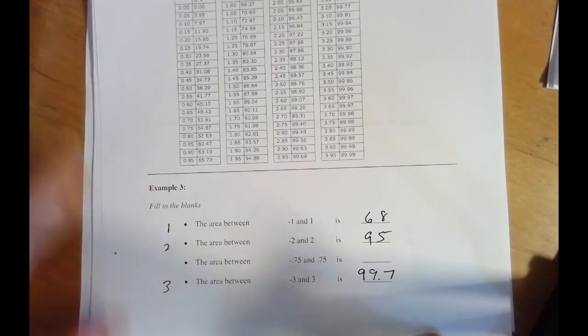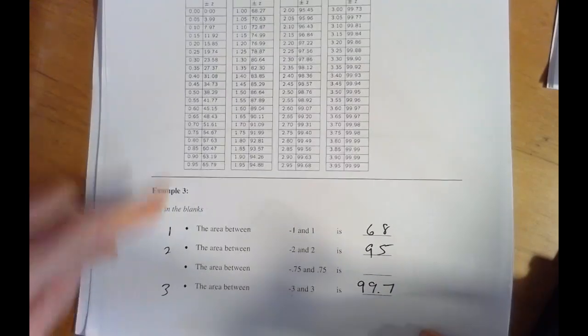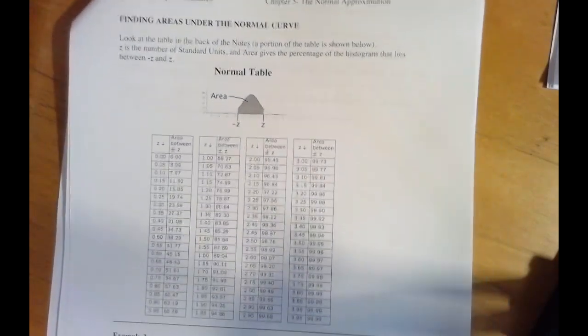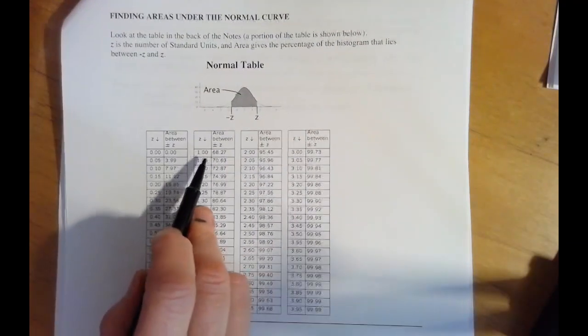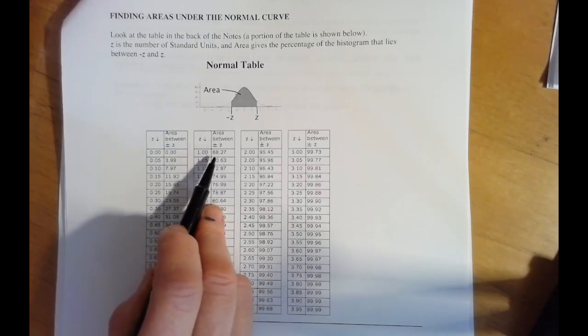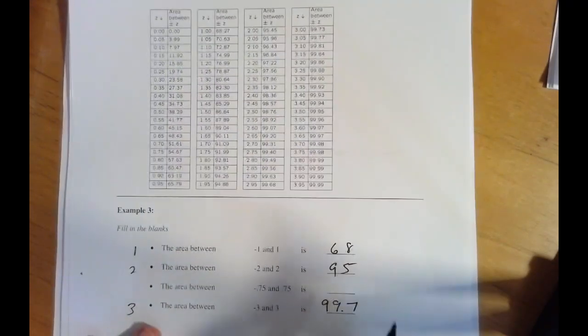Well, we can look that up also on this table that rounds those areas to 2 decimal places, so it gives you a little bit more accuracy here. So if we look between 1 and -1, we see that the middle area is actually 68.27, rounded to 2 decimal places instead of rounded to the nearest integer.